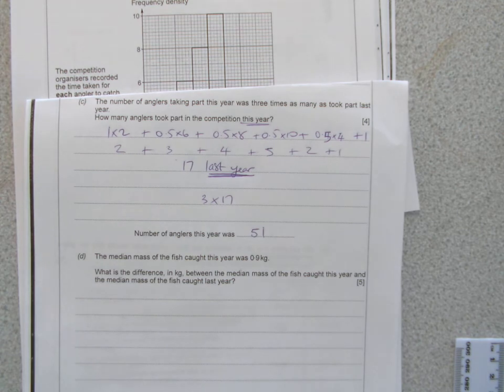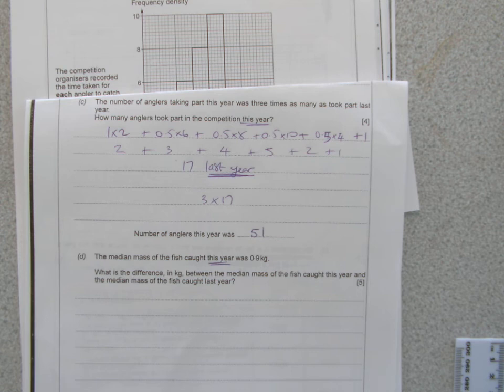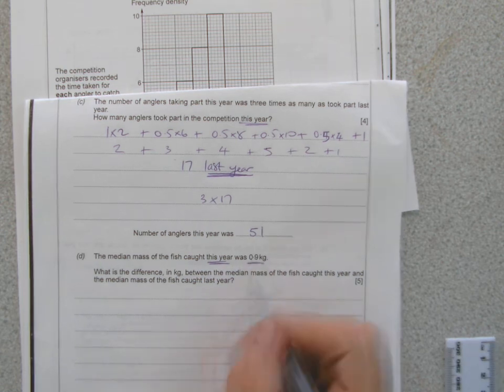Part D then, the median mass of the fish caught this year. Okay, I'm getting confused with this year and last year, but this year was 0.9. Last year, of course, is on the histograms. So the median mass for this year was 0.9. What is the difference in kilograms between the median mass of the fish caught this year and the median mass of the fish caught last year?